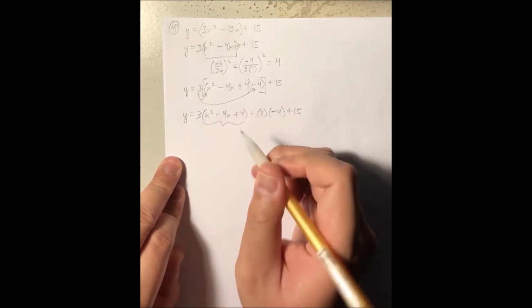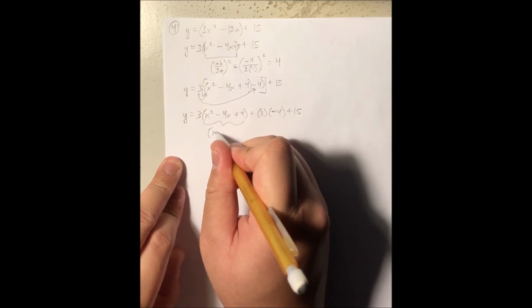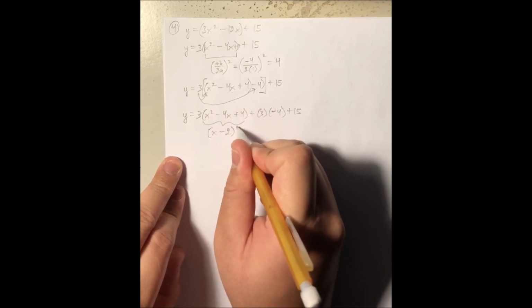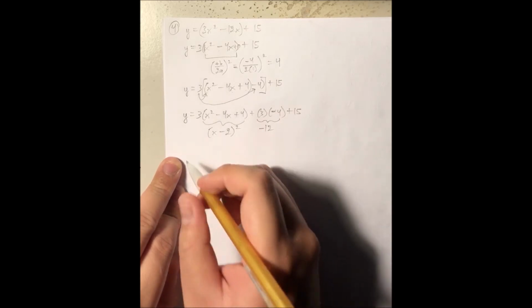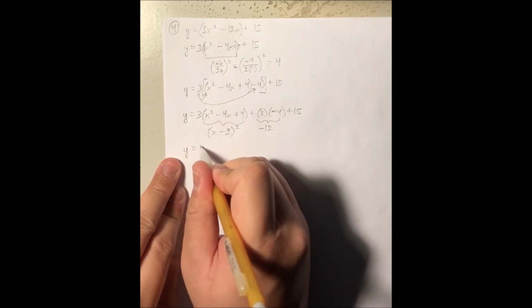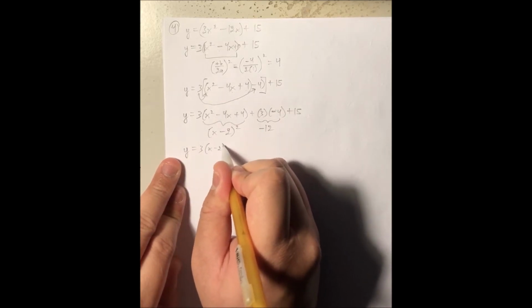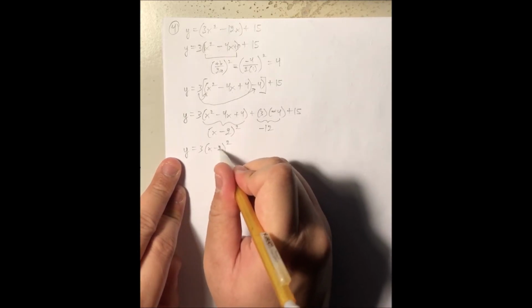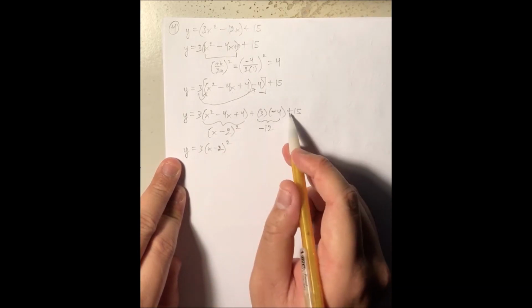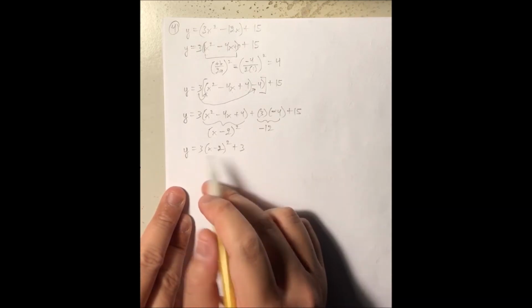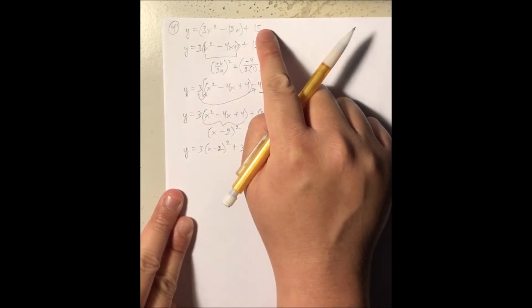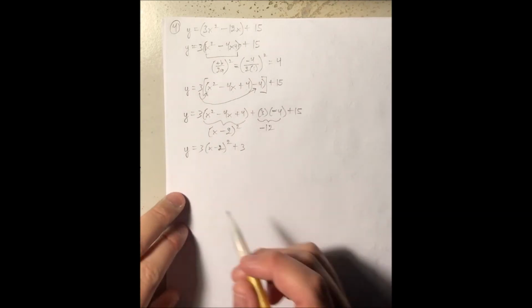Well, this thing here is the same as saying x minus 2 raised to the second power. This is negative 12. So we're going to have what? 3 times x minus 2 squared. Negative 12 plus 15 is going to be plus 3. So this is the corresponding vertex form of this standard form.